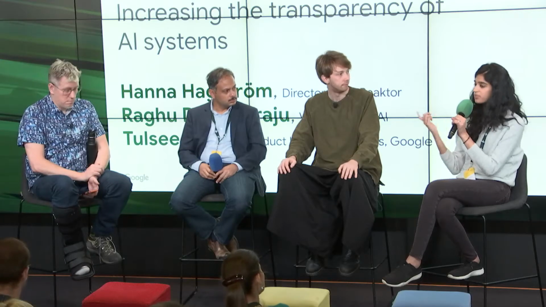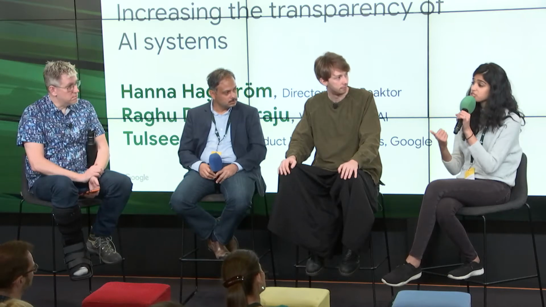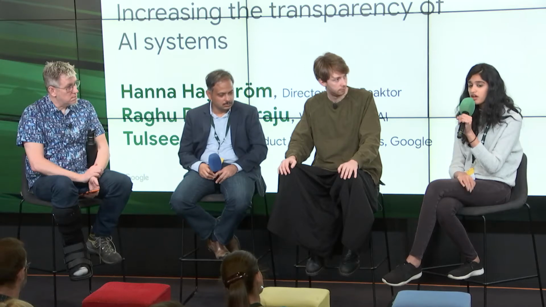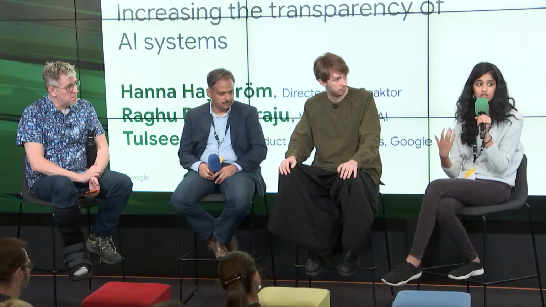I think to echo what both said, one, transparency differs a lot based on the stakeholder, and two, there's many levels at which we want to have it. For me, I think a lot about transparency in the context of fairness, which is where a lot of my work is focused, especially in thinking about how are these systems designed? What is the context in which they're designed? What are the mental models in which they're designed, right?